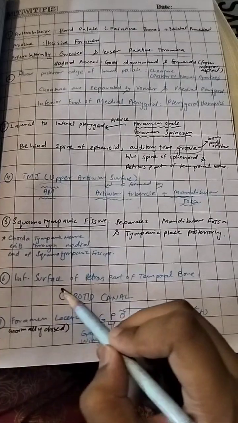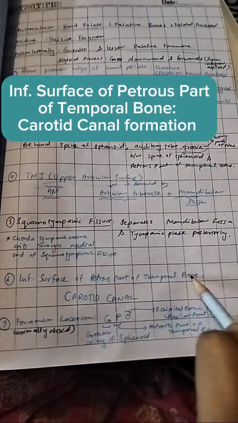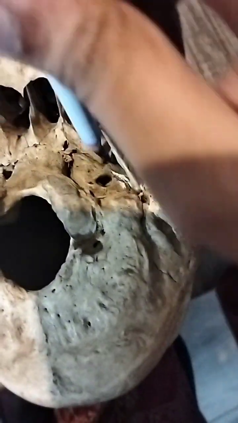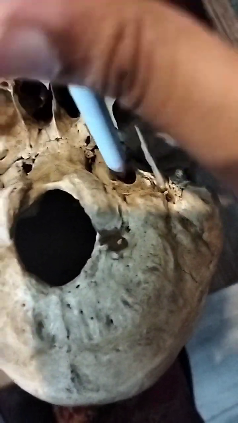Okay, now let's talk about the inferior surface of the petrous part of the temporal bone. The inferior surface of the petrous part of the temporal bone is going to form the carotid canal. So this is the carotid canal here.